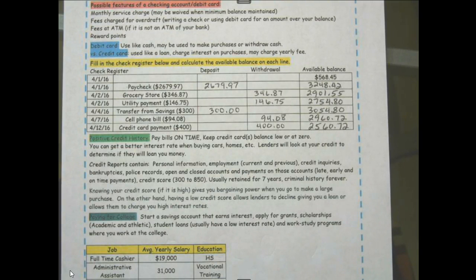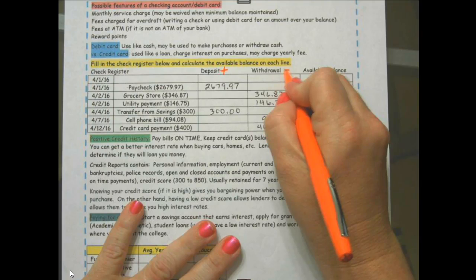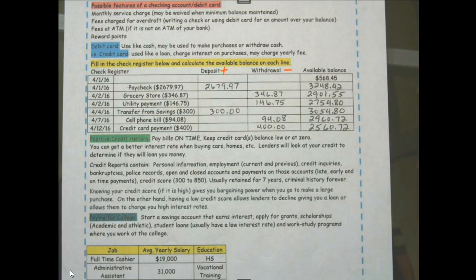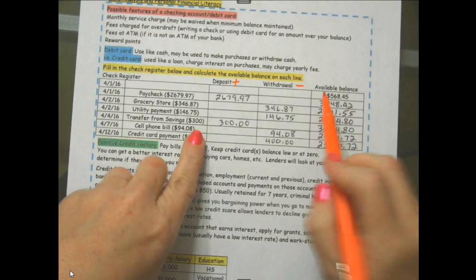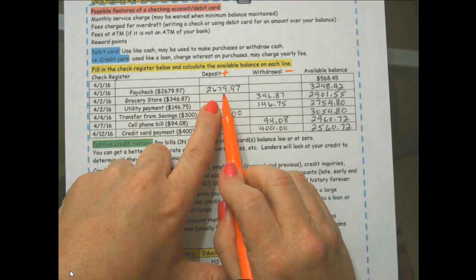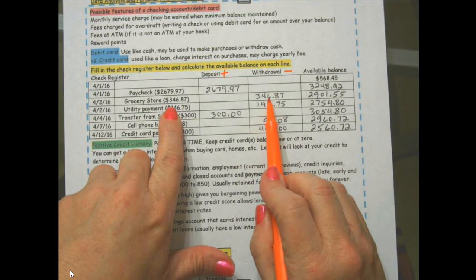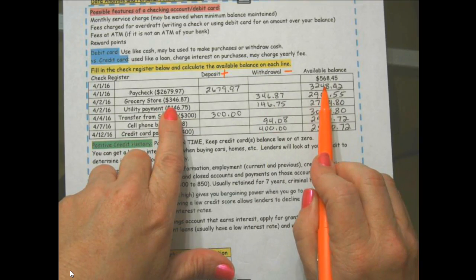Okay, I'm putting up the answers so you can check them. Remember, deposit is add, withdrawal is subtract. So they're going to take $568.45 and add their paycheck. Then they go grocery shopping. When you go grocery shopping, you spend money. So they're going to subtract that from their total.